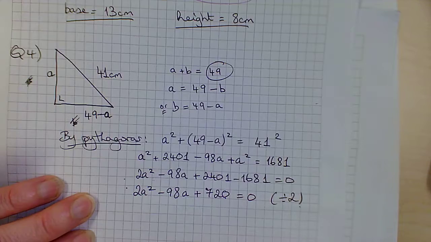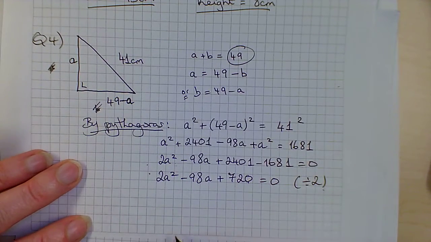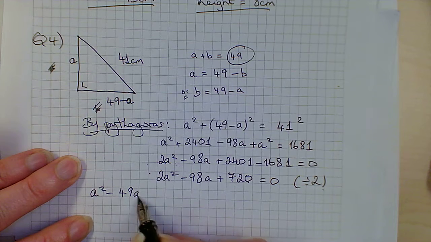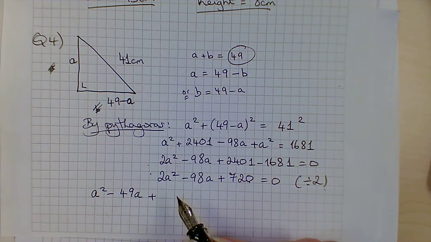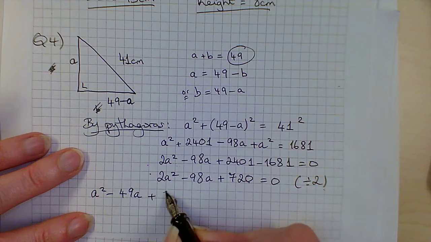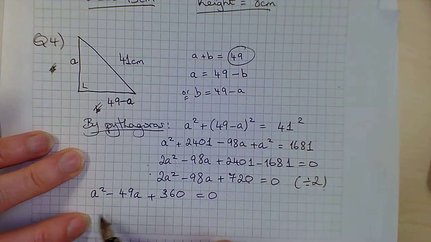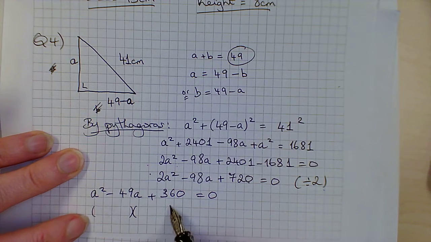You can see these are all even numbers, so I can just make this quadratic a little bit simpler. a squared minus 49a plus 720 divided by 2 is 360, equal to 0. So I'm looking for factors.